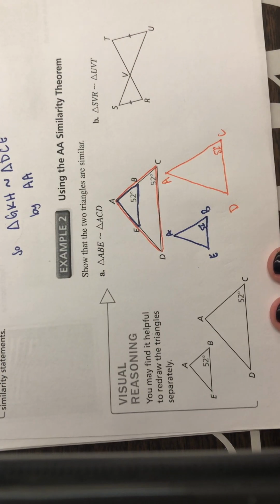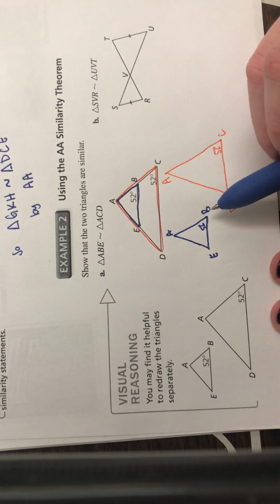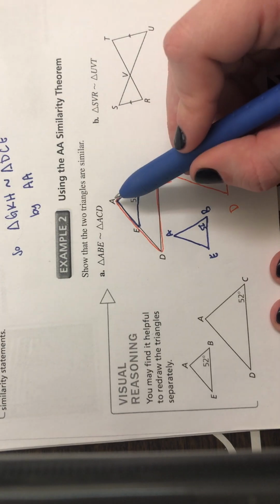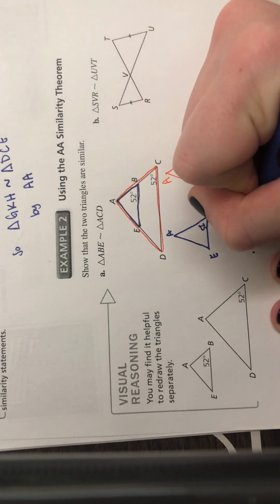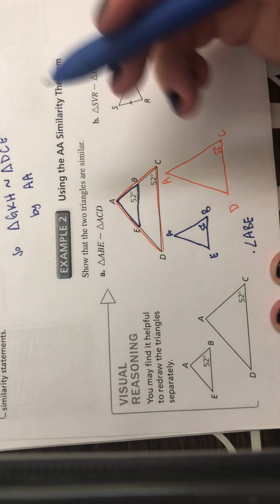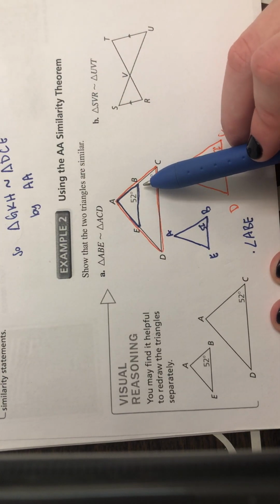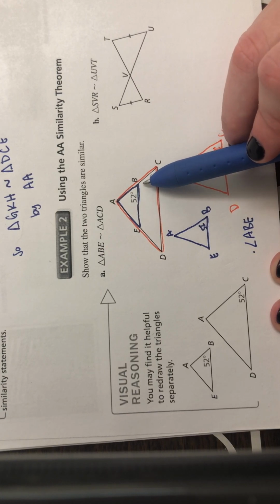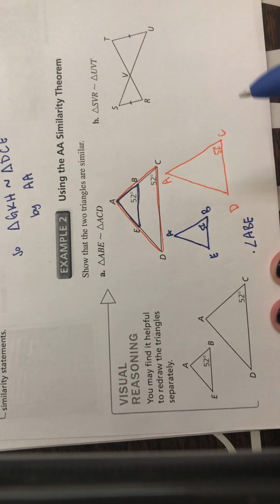Being careful here in how we write this, I know that angle ABE, looking up here, I can't just say angle B because I don't know if I'm talking about this top angle that's 52 or its supplement down here, so I have to use three letters.